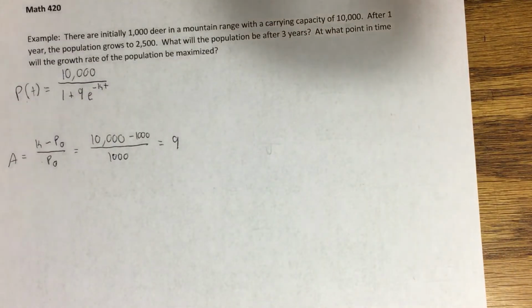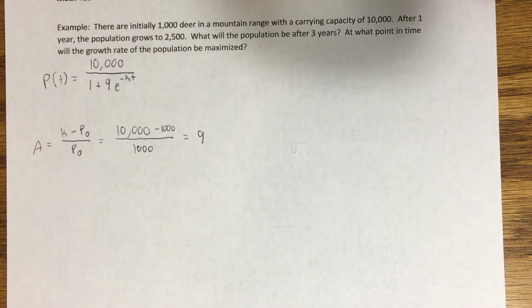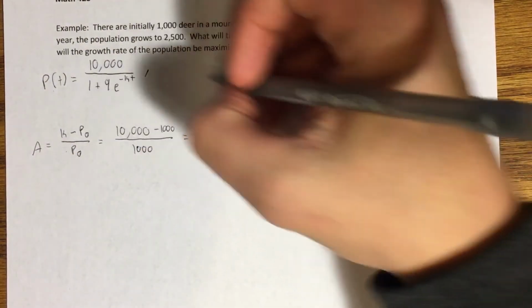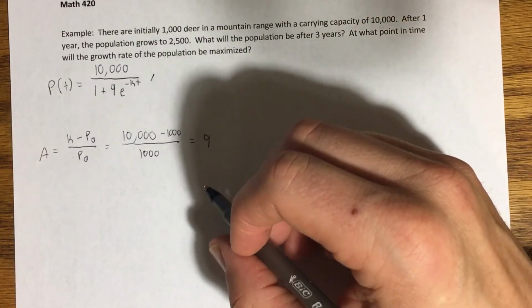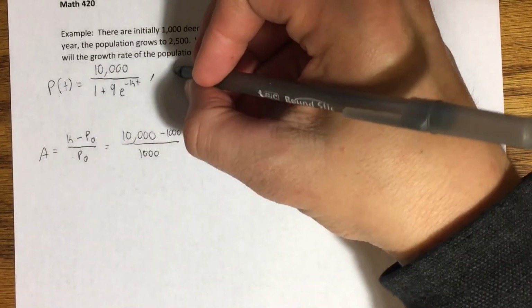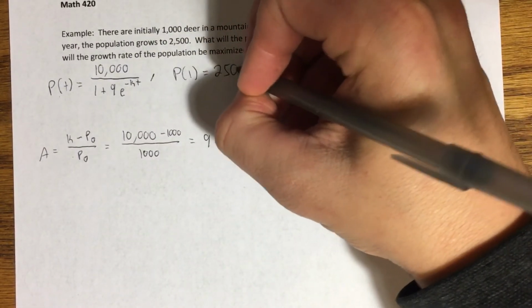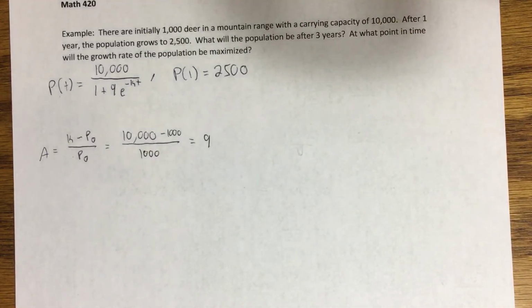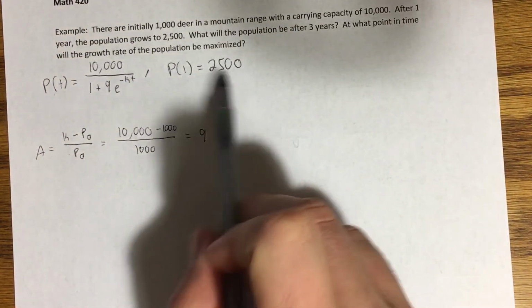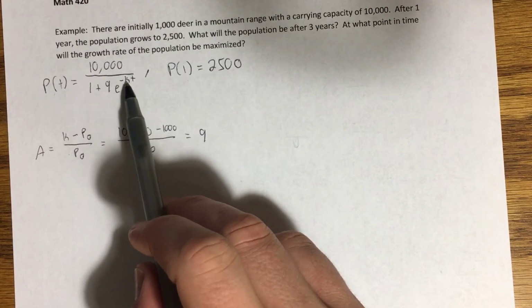Okay, and we don't know what k is. We haven't figured out k. But we can, because we have an initial condition to work with also. We're told that after 1 year, P of 1, our population grows to a size of 2,500. I would like to use this to eliminate that unknown constant there so we have a usable function.